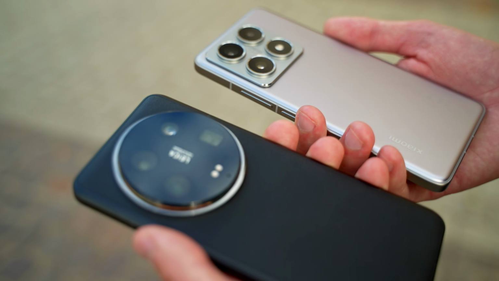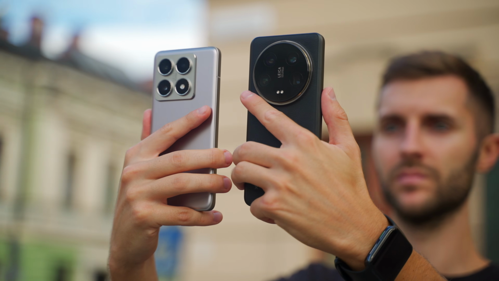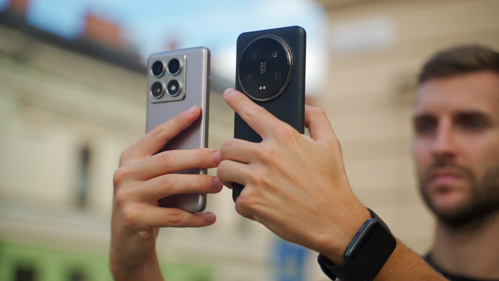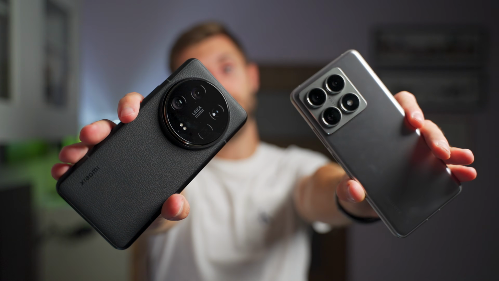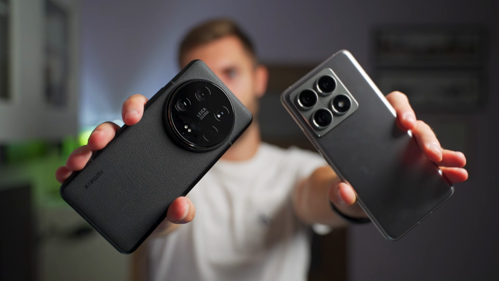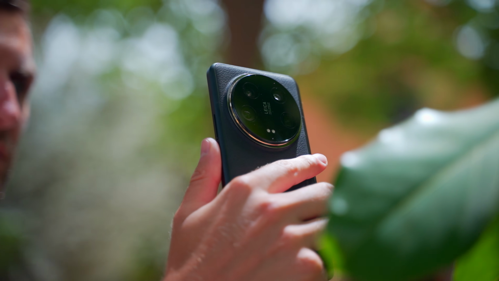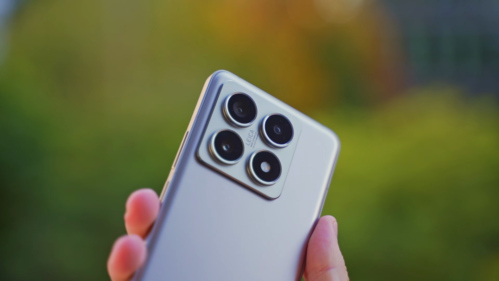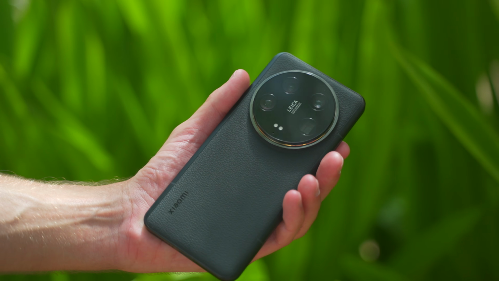And now the part that's probably the most important part for many and just overall the most fun for me, the cameras. The cameras on the back of the 14 Ultra and 14T Pro. This is where the 14 Ultra really shines, and where 14T Pro feels like a flagship killer, but it's not as strong as the top of the line flagship.